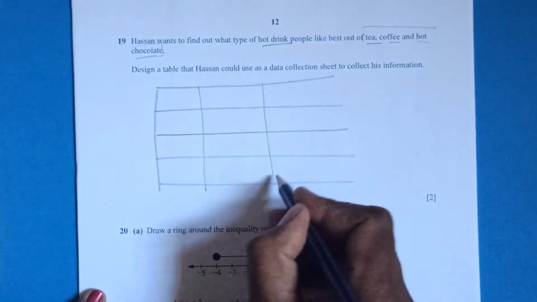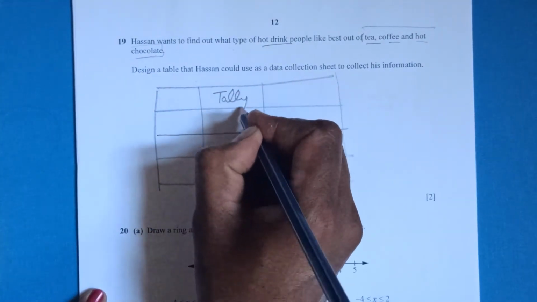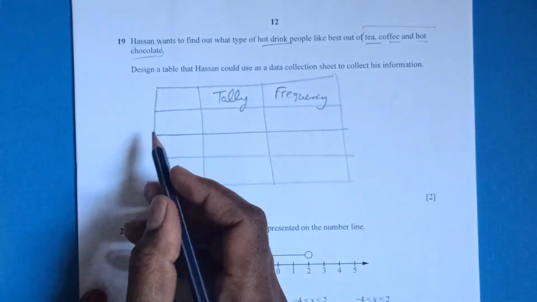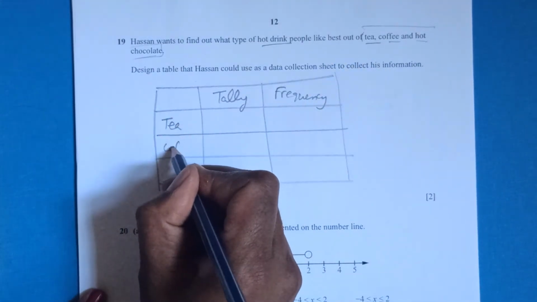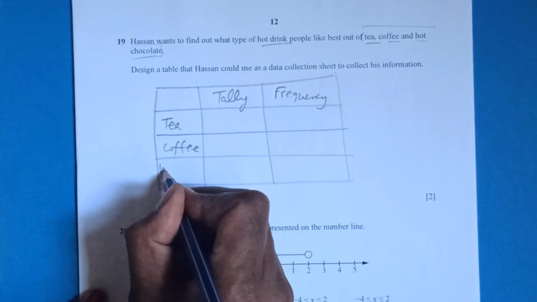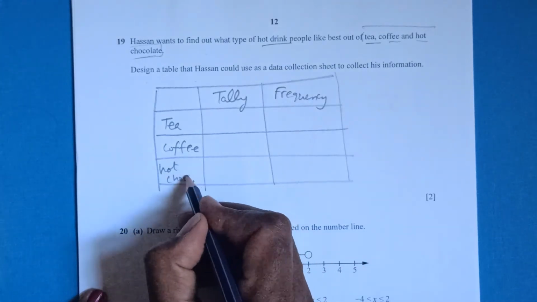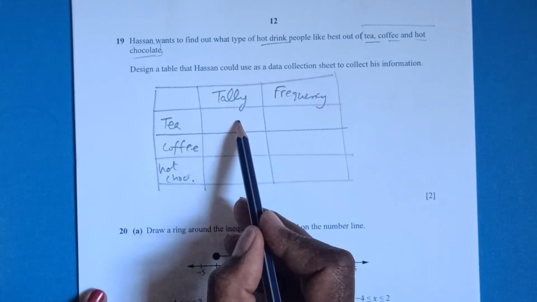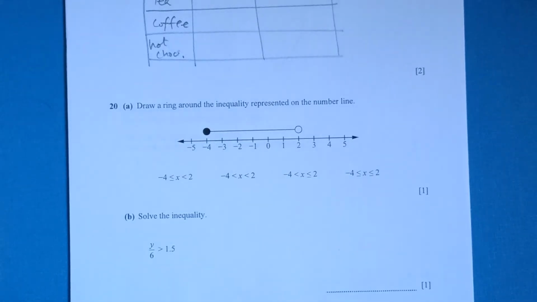Here we can write a tally chart, then the frequency, of what we have here: tea, then coffee and hot chocolate. He can just tally here whenever he gets tea, then write down the tally marks here, then the frequency. So this is the design of the table that he can use.